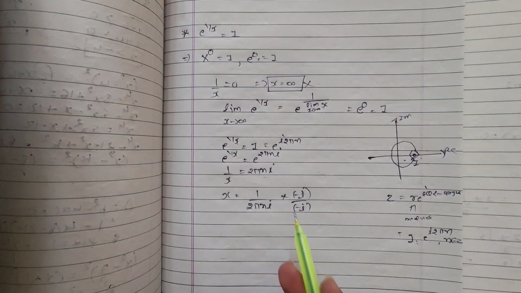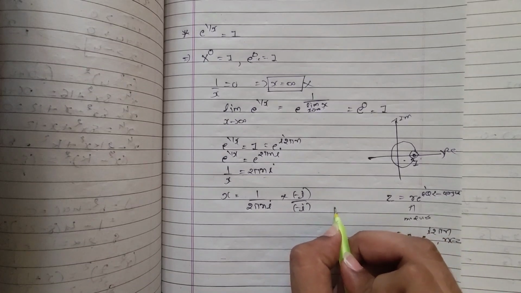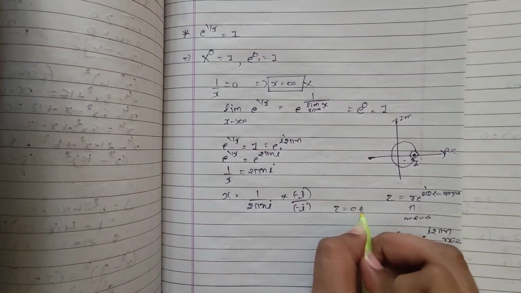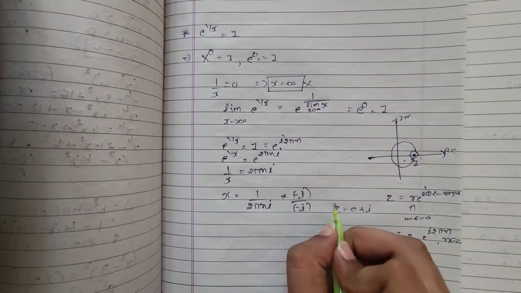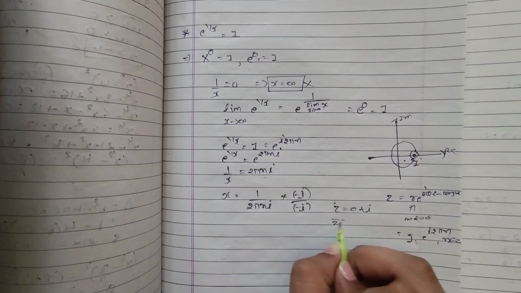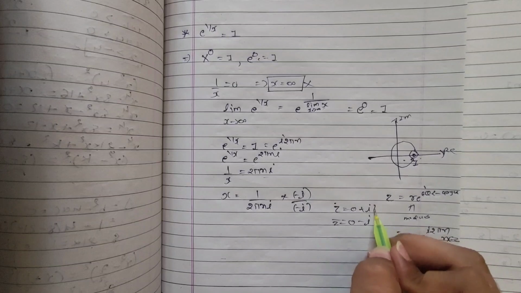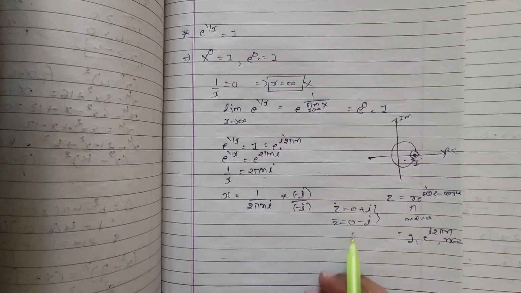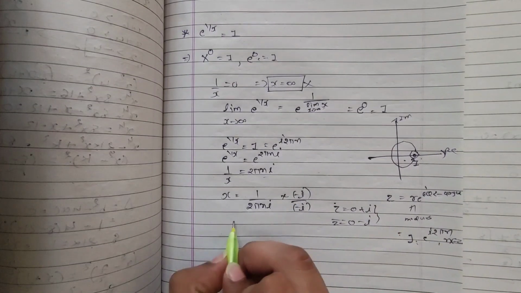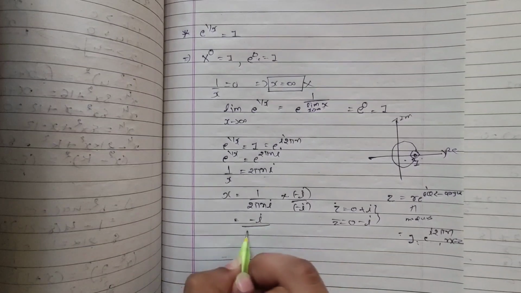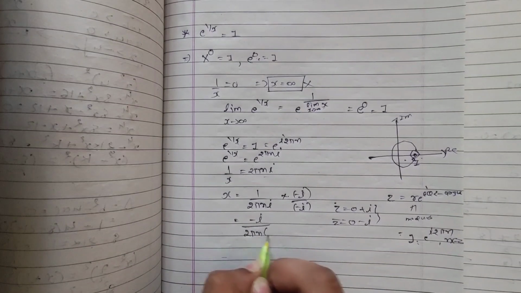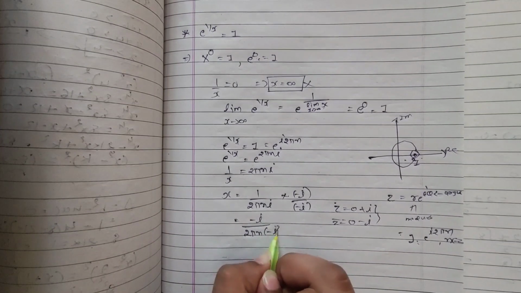You can also call this factorization, because if z equal to 0 plus iota, and I want to write z bar, then it will be 0 minus iota. You can say these both are conjugates. The conjugate of iota is minus iota. That's why I have written this. So minus iota divided by 2 pi n into minus iota square.